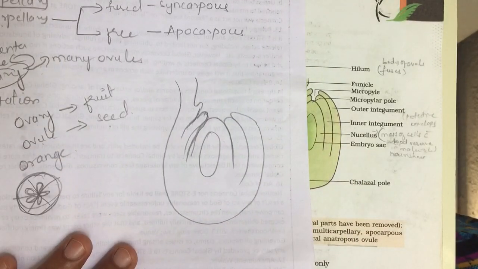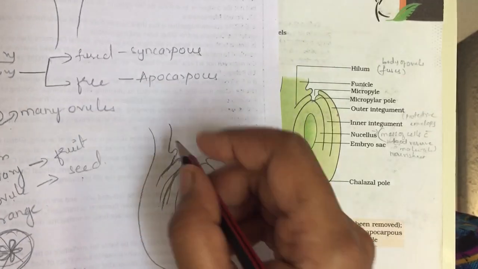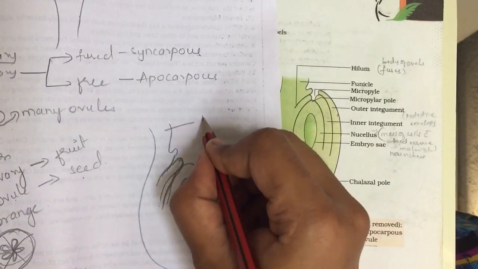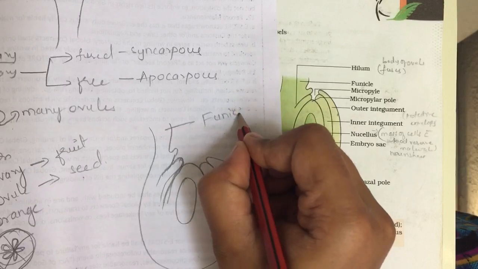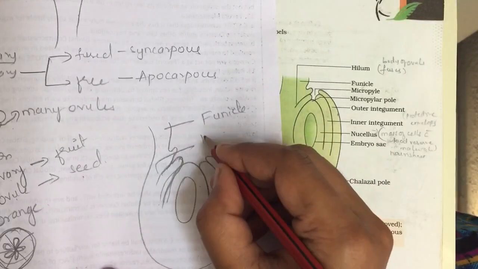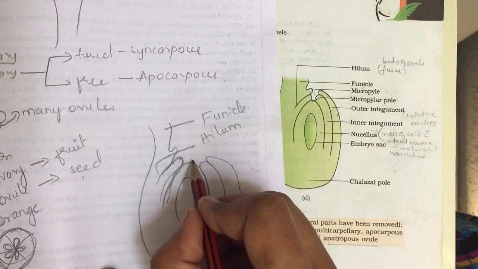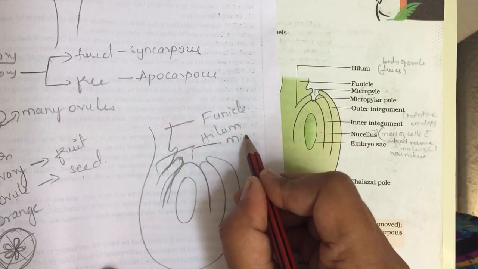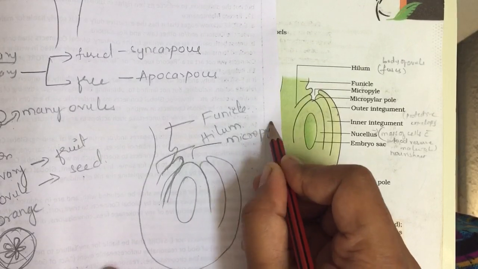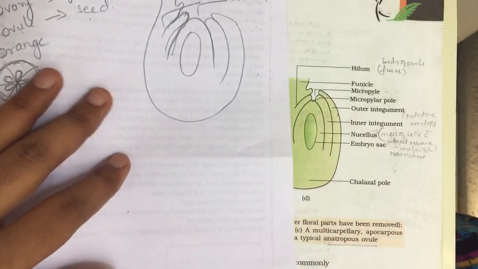This is how you are going to draw. Roughly I am showing here. So in this you will find the presence of funicle. This portion we call funicle. Then comes this portion called hilum. Then comes this open area called micropyle. Now funicle is what you can find here.